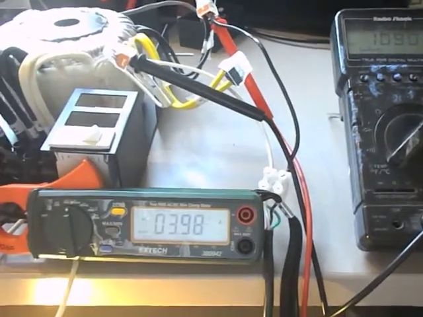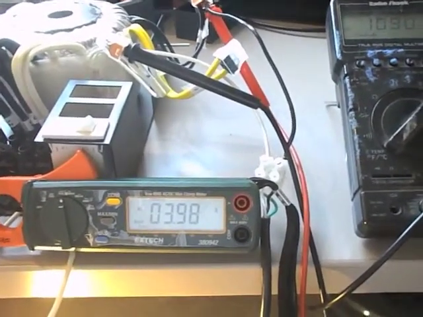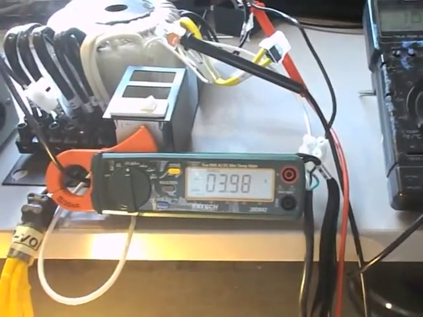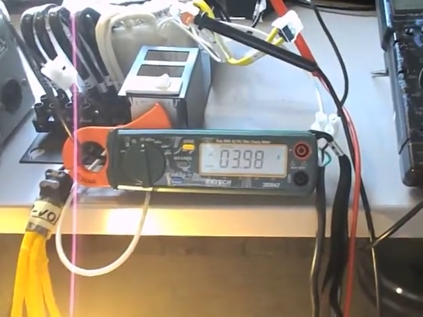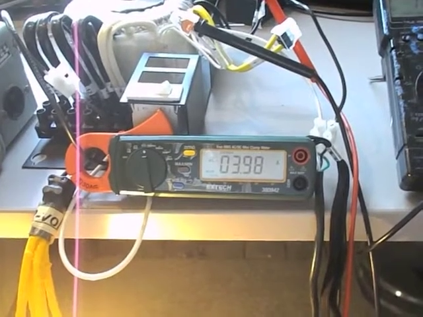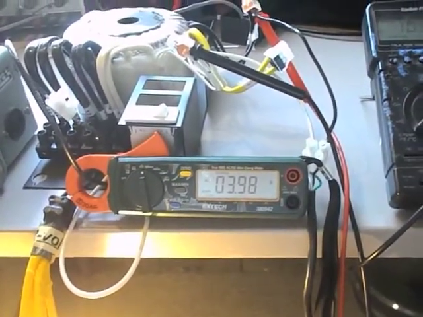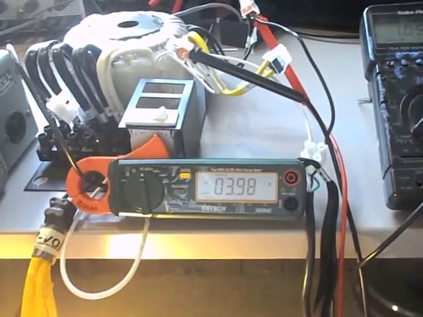So if the input is significantly below 120, like down at 110, then you could see an increase in lamp voltage. And an increase in lamp voltage means it's going to run hotter, and it's going to put out more light output, but it's also going to decrease the life of the lamp.